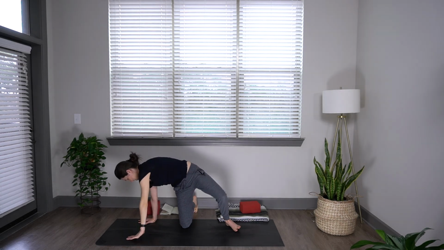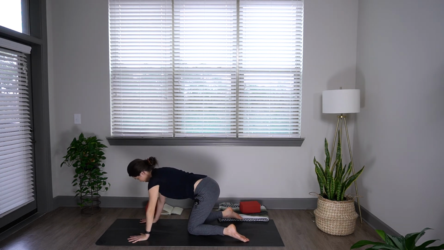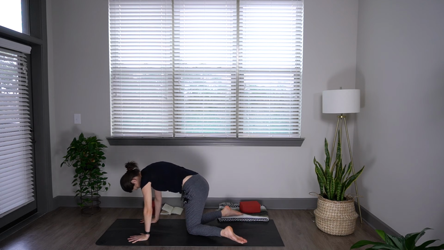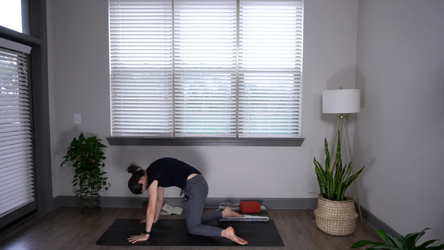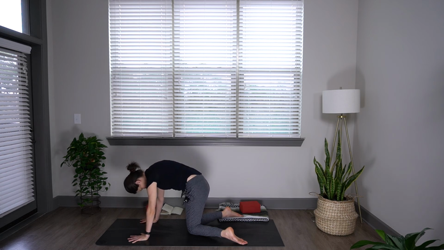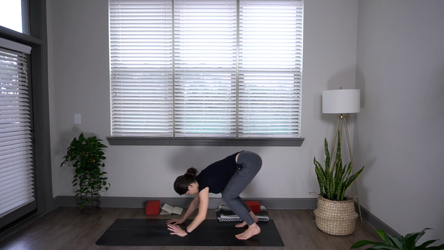We'll bring the left hand down. The left knee comes in toward the right, so both thighs are in internal rotation. And just move through a few rounds of cat and cow. We'll bring the legs back to straight. Walk the hands back as we bring the feet to the floor.